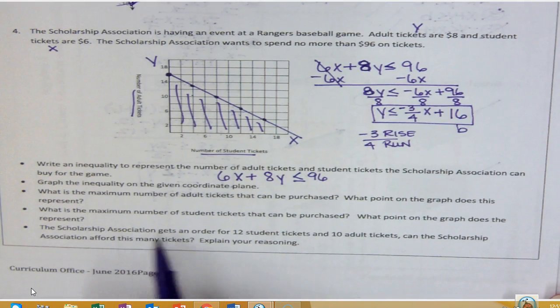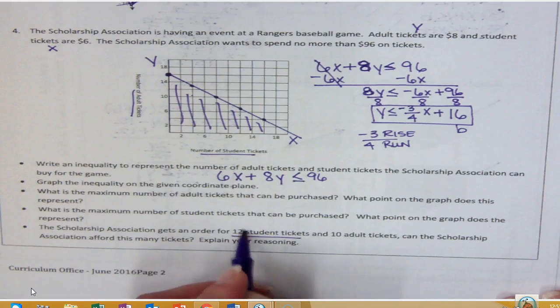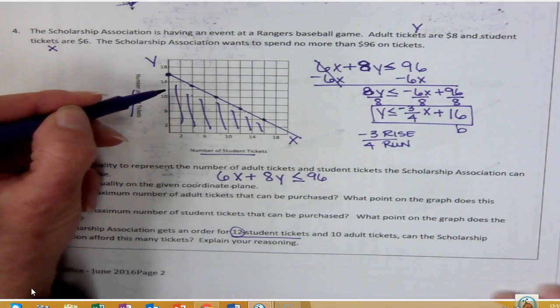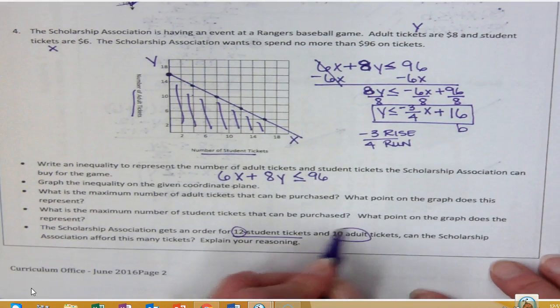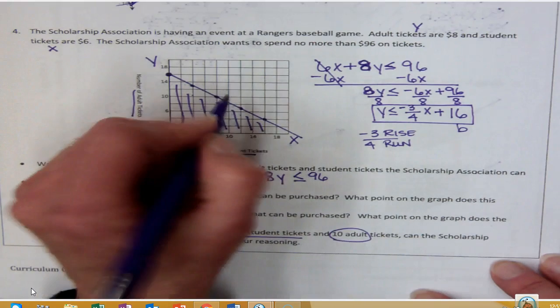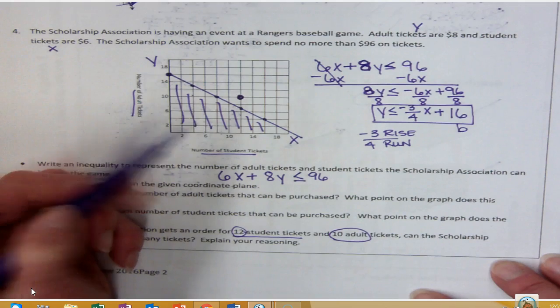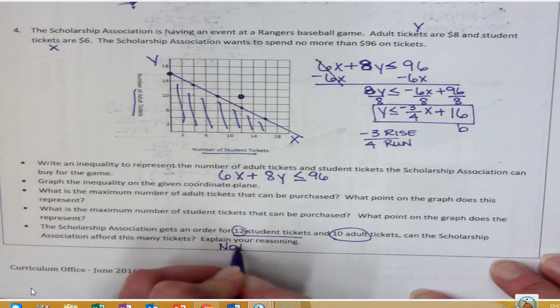It asked, the Scholarship Association gets an order of 12 student tickets, 10 adult tickets. Can the Scholarship Association afford this many tickets? We did it mathematically in the other video, and I just wanted to show you here. You could actually just look at student tickets, which is 12. Oh, I'm sorry, student tickets are down here. Go to 12 here. Go up to 10 adult tickets, which would be here. Since this is outside of the shaded area, this would not be a solution.